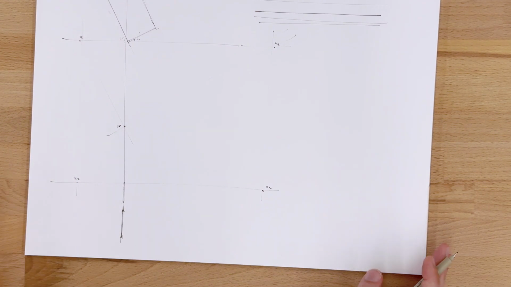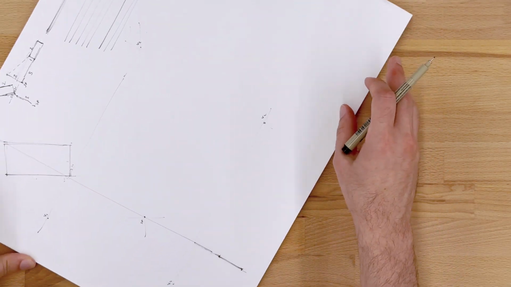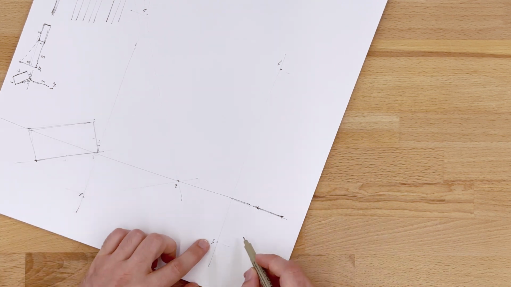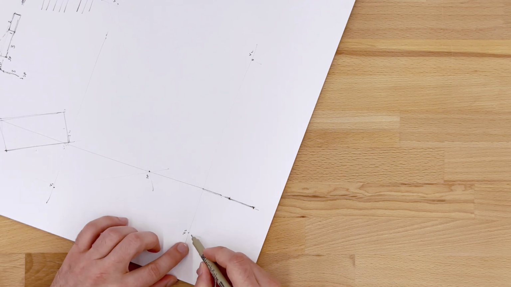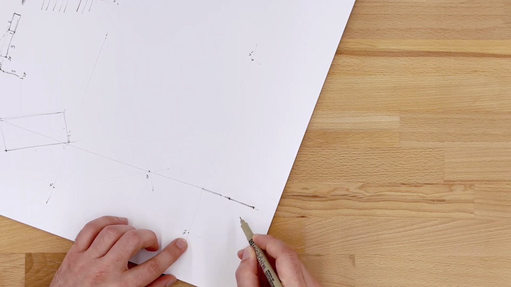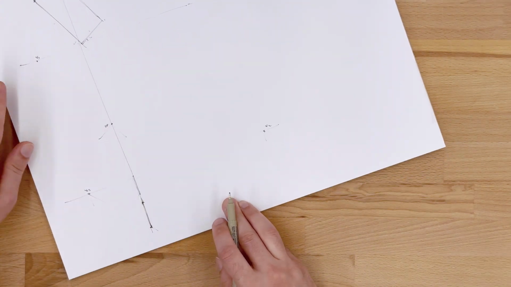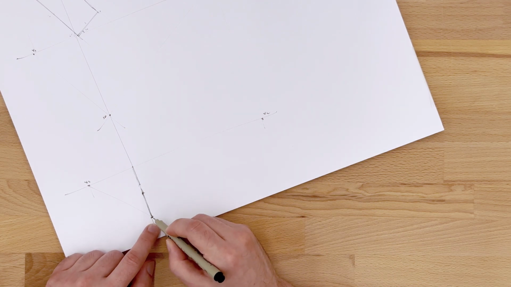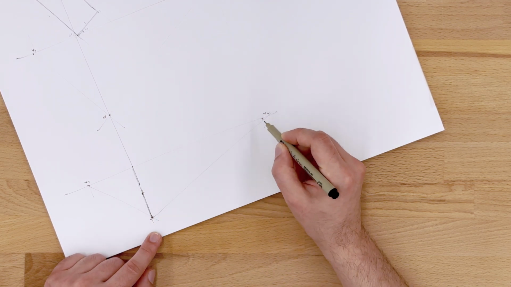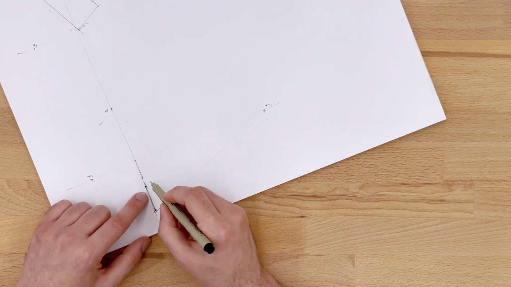The next step is figuring out the baselines. So I will be drawing from this vanishing point to the bottom corner. And same here from this corner to my vanishing point. Now I will do the same with the top corner.